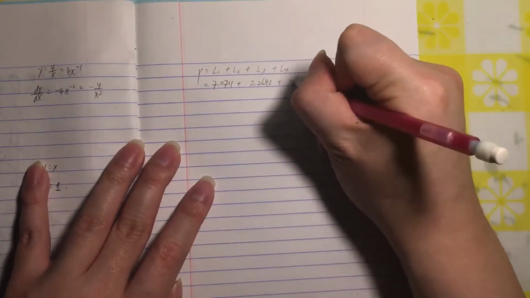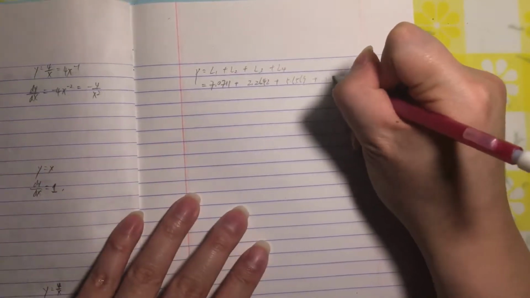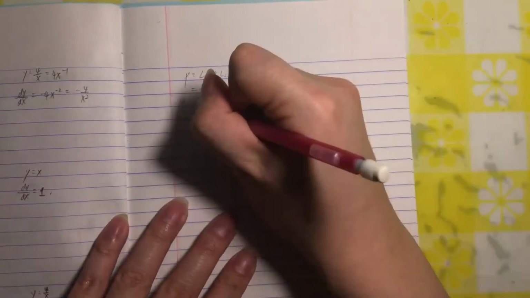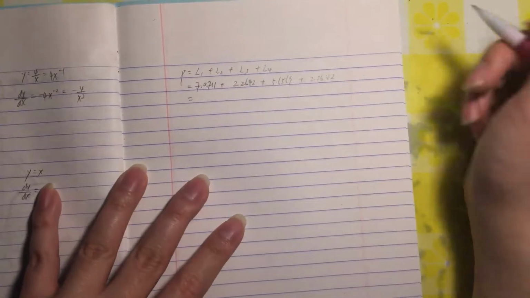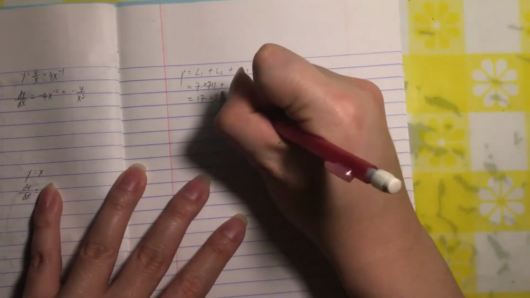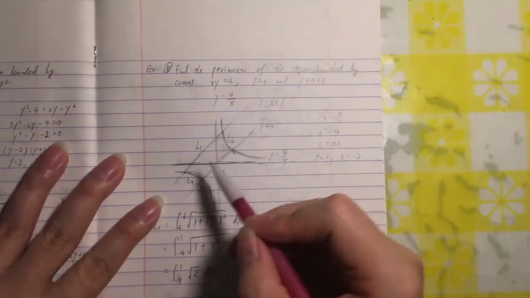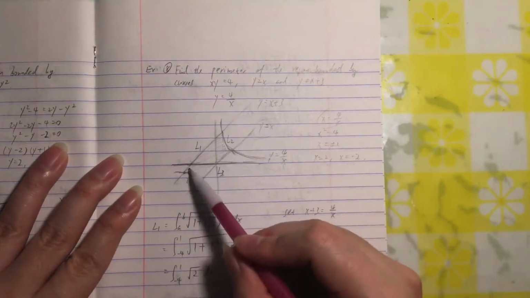L3 is 5.6569. L4 is 2.2642. Adding up, in my calculator, I get 17.2564. That's the arc length. That's the perimeter of this region.